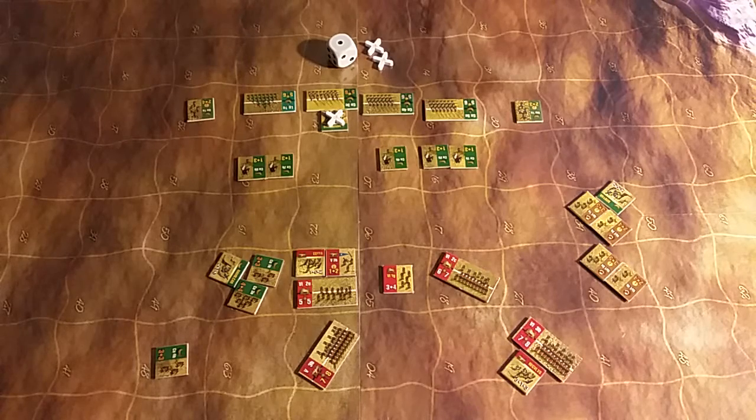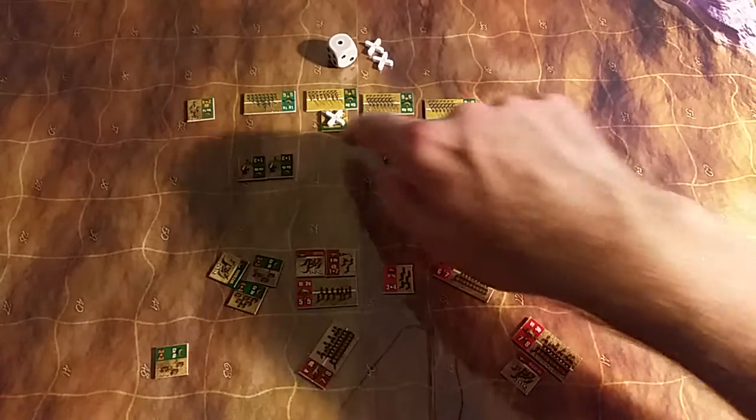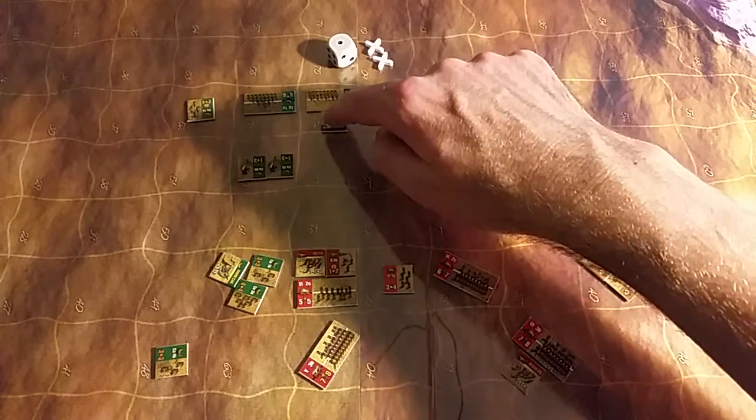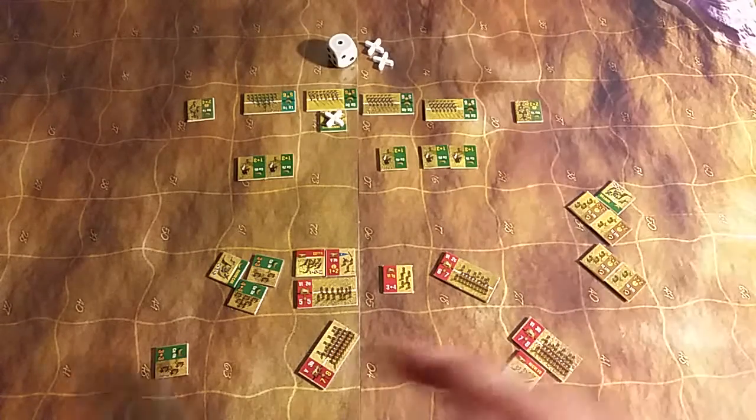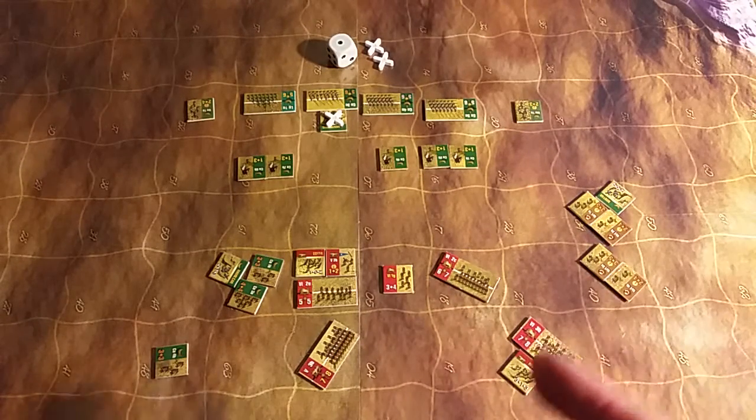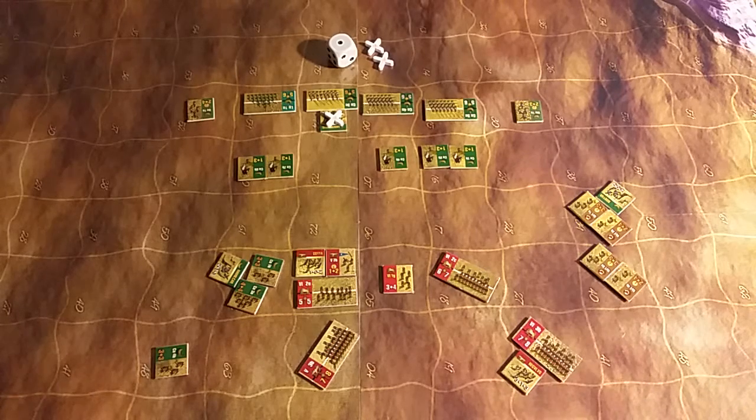Okay, so I'm just going to push on and try to at least get a sense of this stricter interpretation of diagonal adjacency. I think Xanthippus still has 2 activations here, so he only has the 2 cavalry wings, so he's going to use his cavalry.